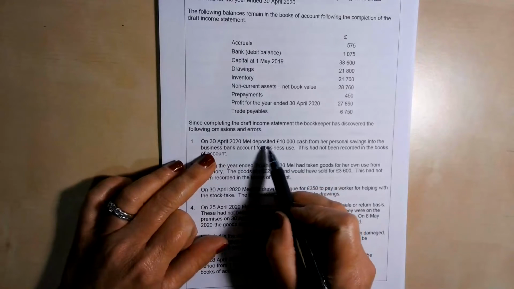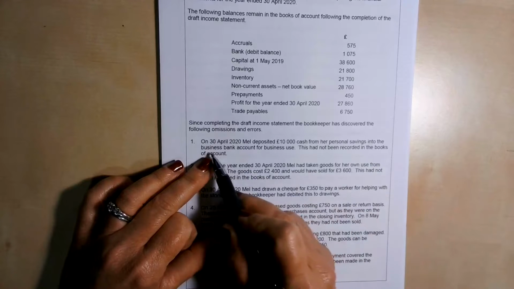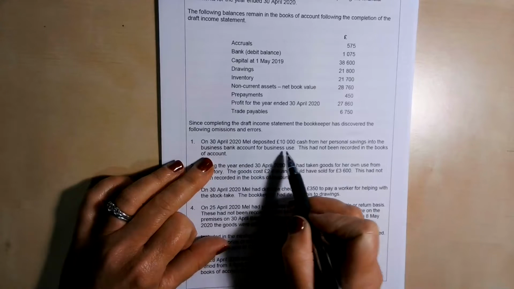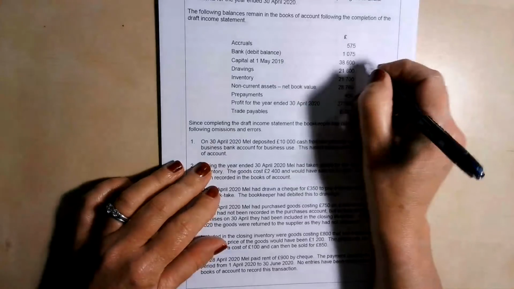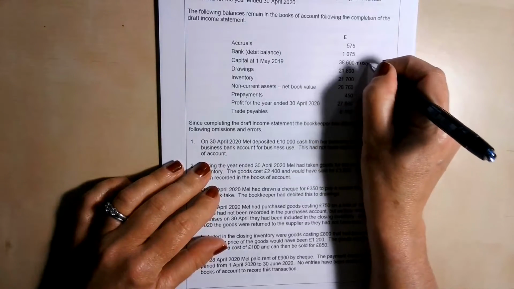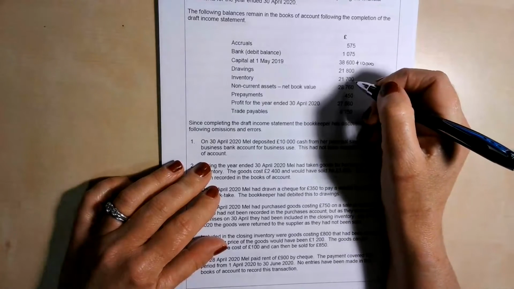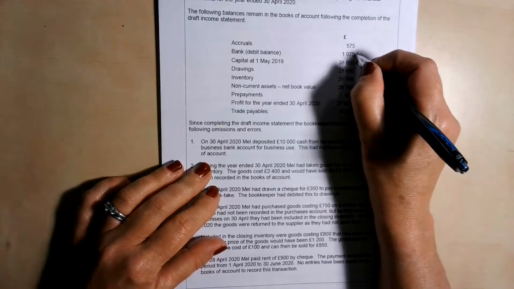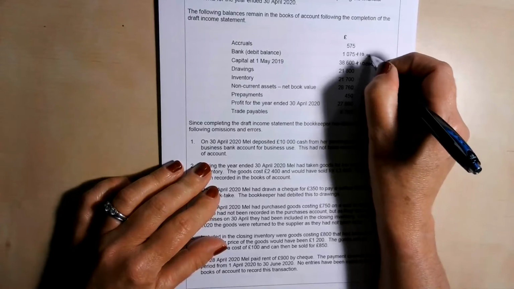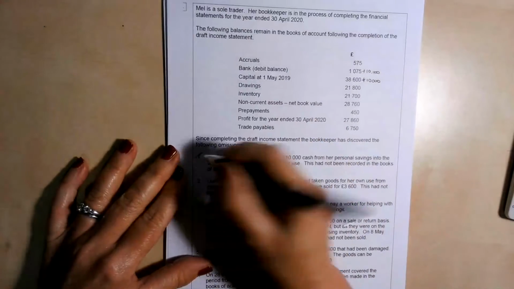It says on the 30th of April, Mel deposited £10,000 in cash from her personal savings into the business bank account for business use. This had not been recorded in the books of account. So we're going to need to add £10,000 to the capital account there. So that will be shown as capital introduced on the capital account. And we are going to need to add £10,000 to the business bank account. Okay, so that's number one dealt with.